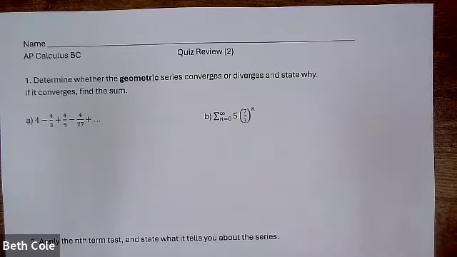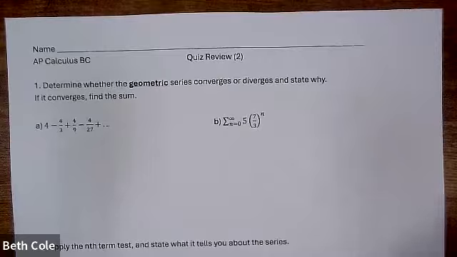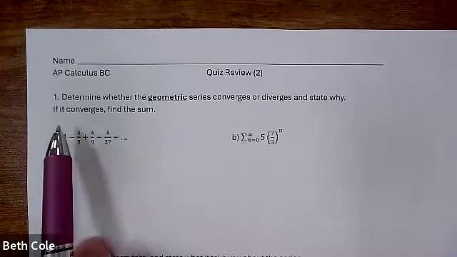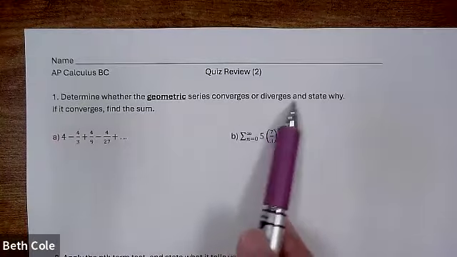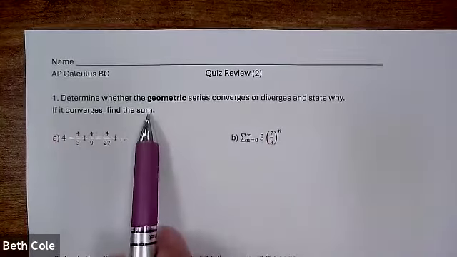This is your quiz review. We're doing 2 quizzes for Unit 10 since it is such a long unit. A little bit of everything on this one. So geometric series, we're going to say converges or diverges and why. If it converges, we can find the sum.